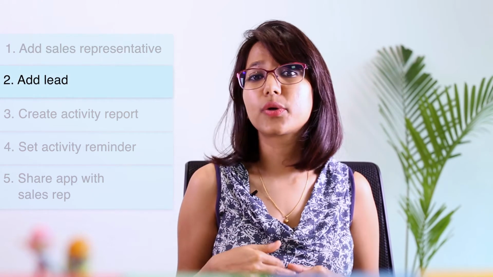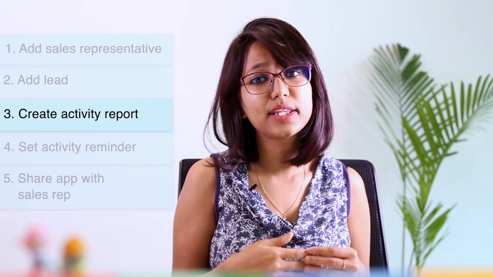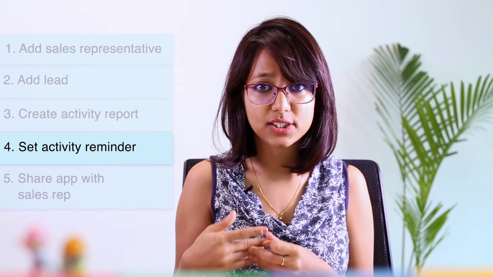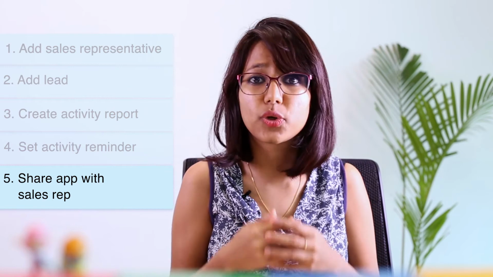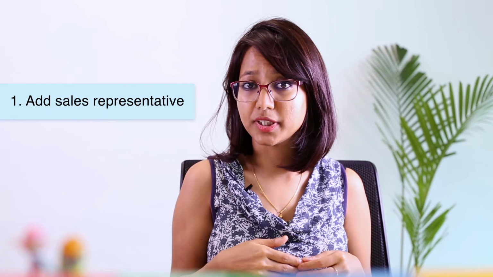In the second, we will create new leads. Third, we will create activities for these leads and assign them to our sales reps. In the fourth, we will set reminders for our sales reps for their activities, and in the fifth step we will share the app with our sales reps so that they can keep track of their activities. Let's log into Creator and learn how to build forms with it.